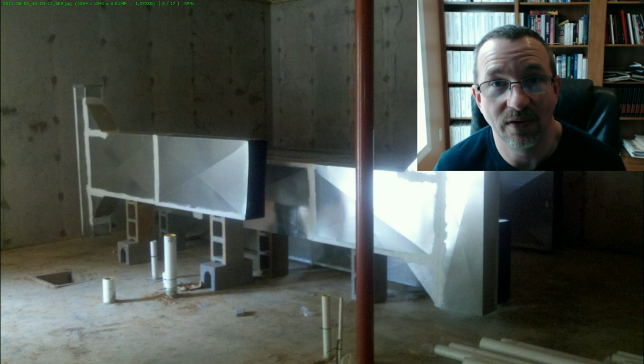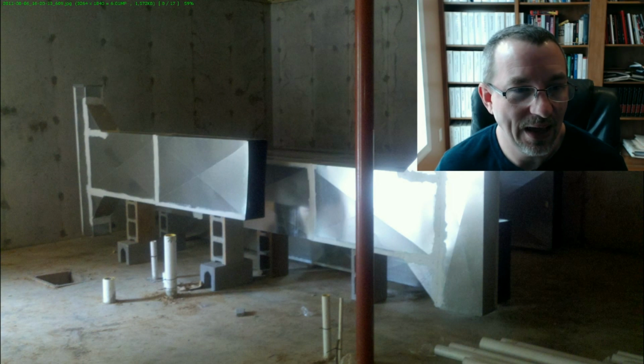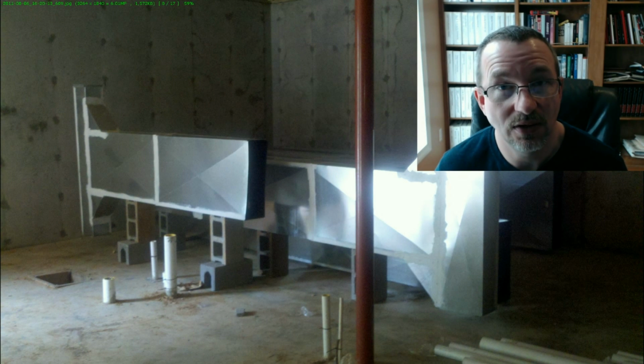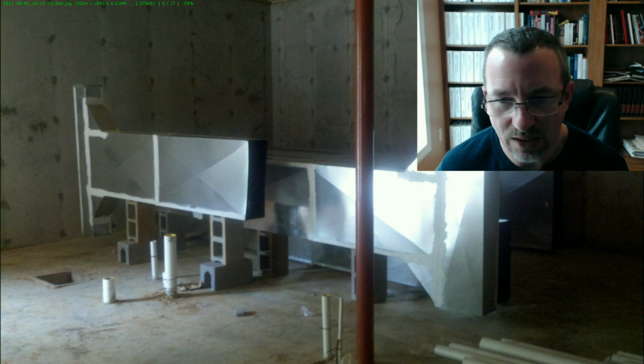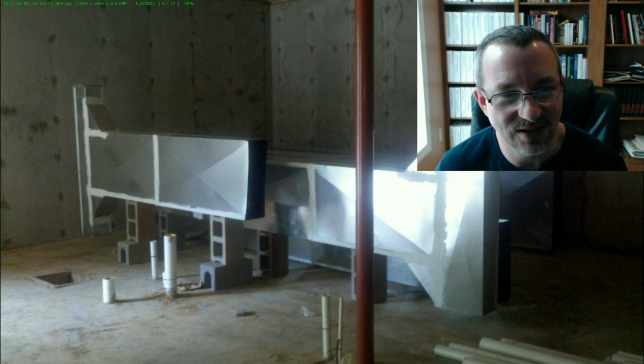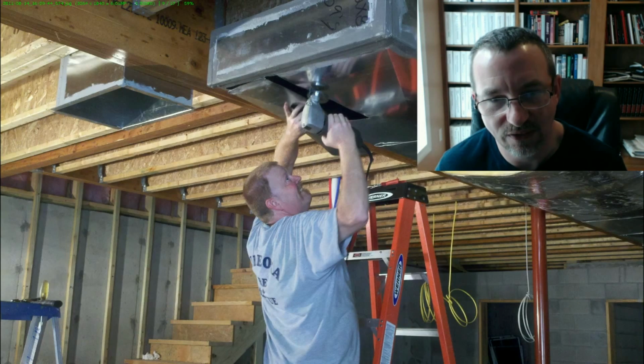This was a lot of work doing this, I'll be honest with you. I had a friend help me who had done this before. I'd never done it before. Fabricating all these duct work and sealing them. All the seams end up getting sealed with this duct seal stuff.